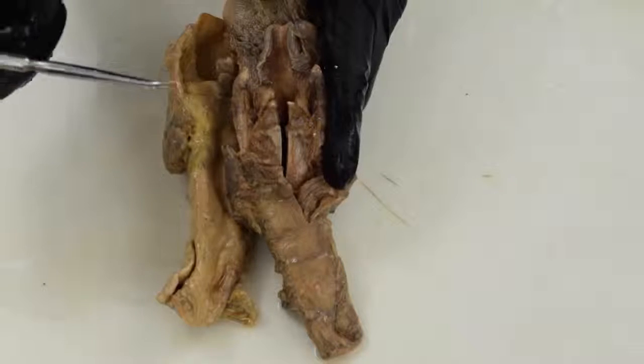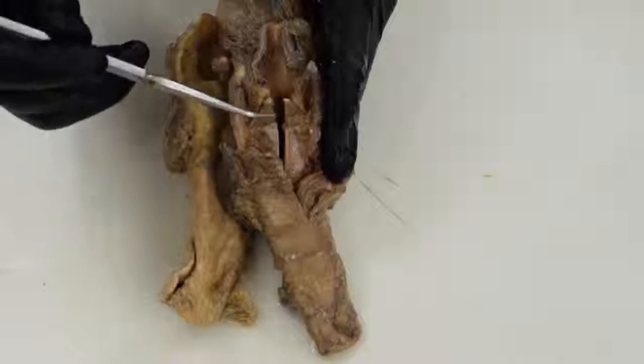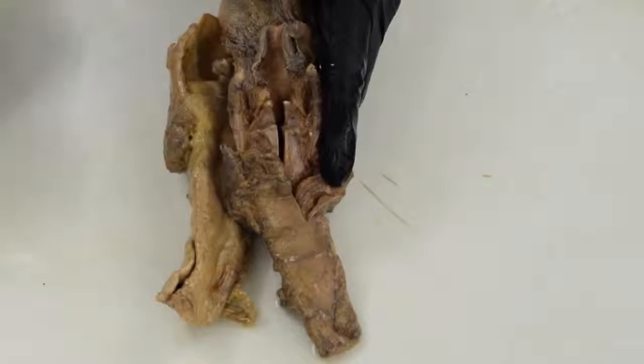Superior to the cricoid cartilage on the posterior side, we see the arytenoid cartilage. The arytenoid cartilage forms little horns on the posterior side above the cricoid cartilage.